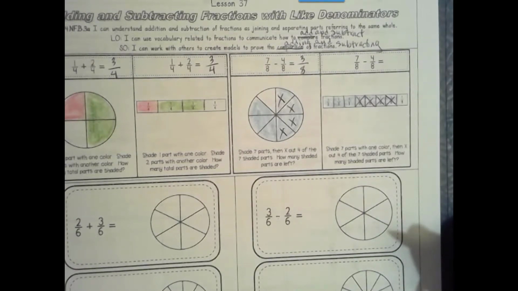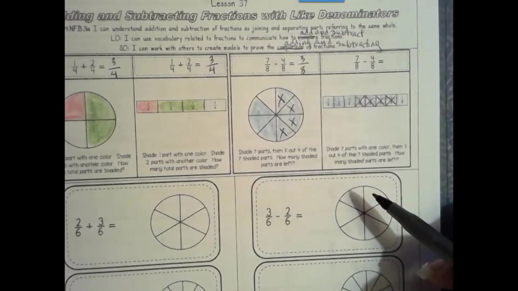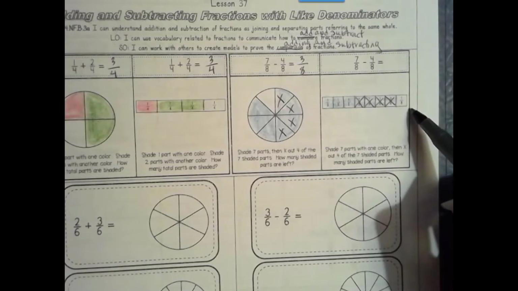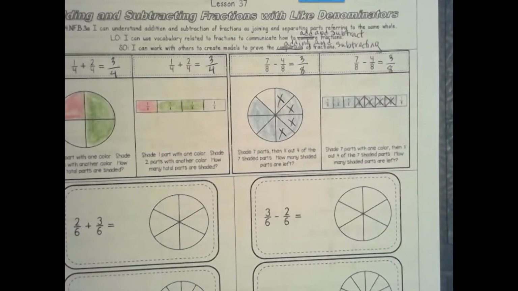Or finding the difference, how much more 7/8 is than 4/8. And we have 1, 2, 3 pieces out of 8 left over, 3/8. So that's what we're doing with our addition and subtraction.